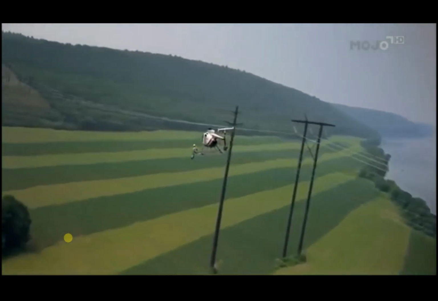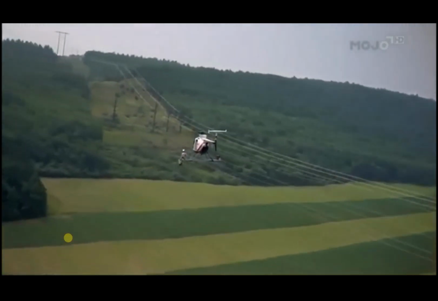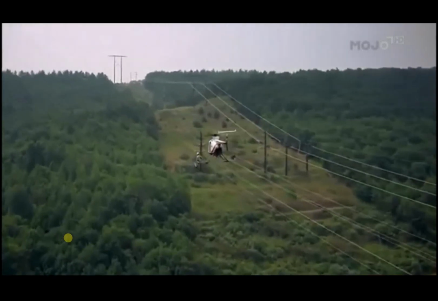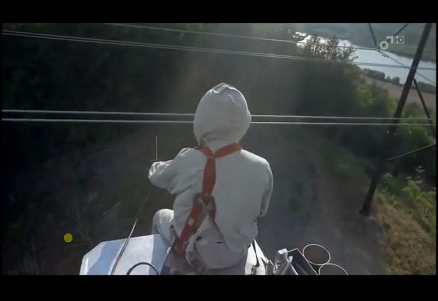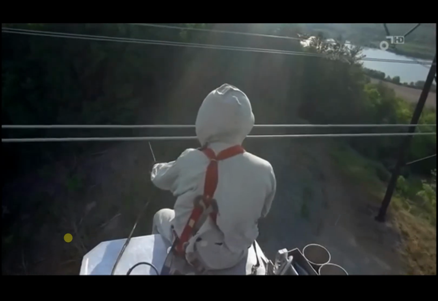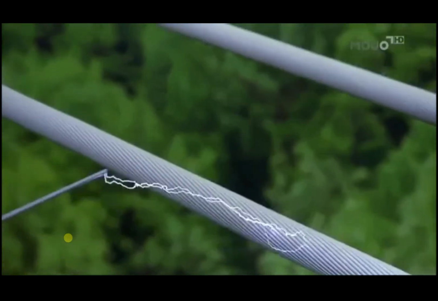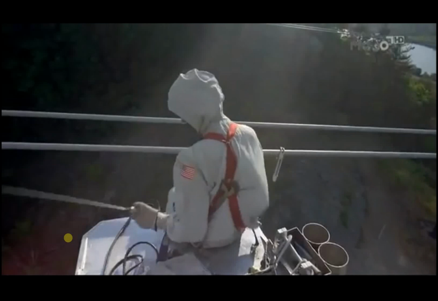Back in the late 1800s, a gentleman by the name of Michael Faraday enclosed a man in a metal cage and energized that cage, and whatever would still live. The voltage would flow around him. So what he's doing there is he's bringing himself and the helicopter to the same voltage as the wire.